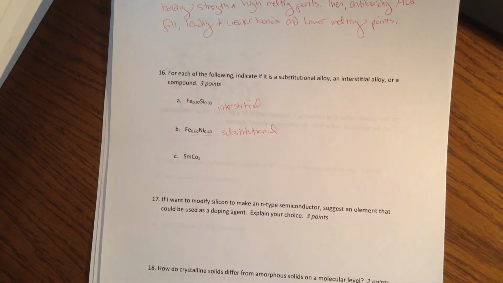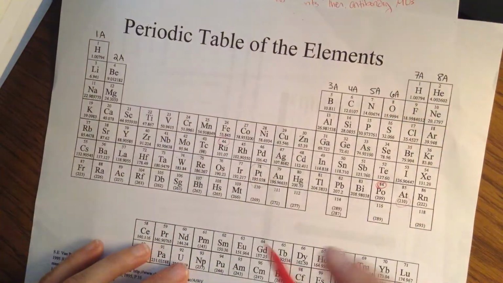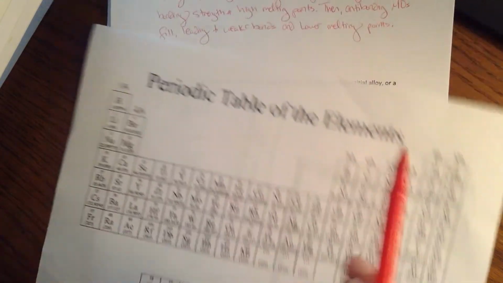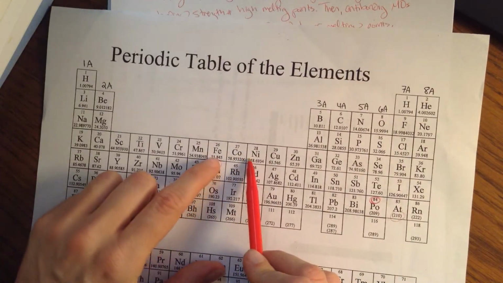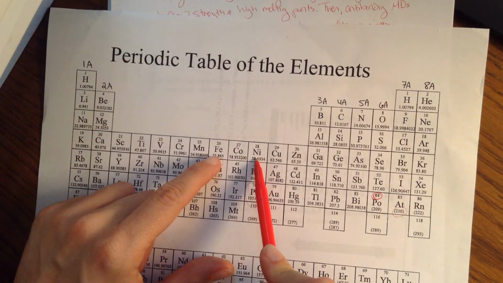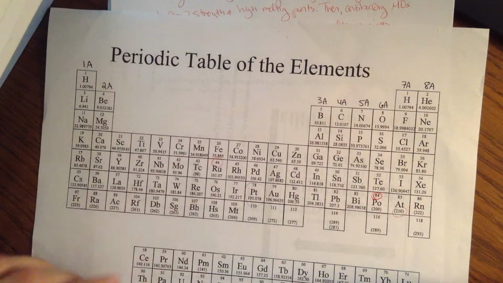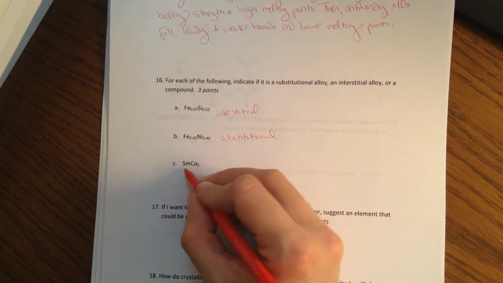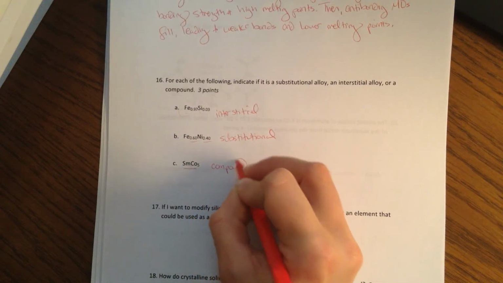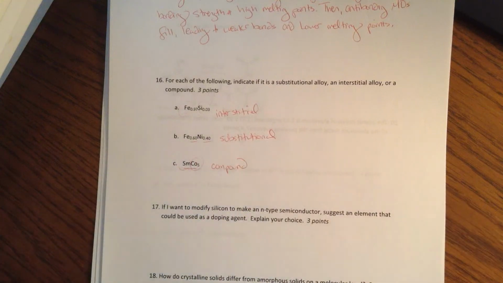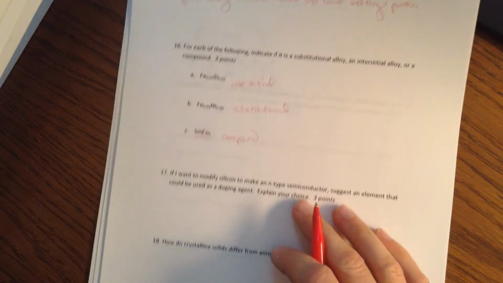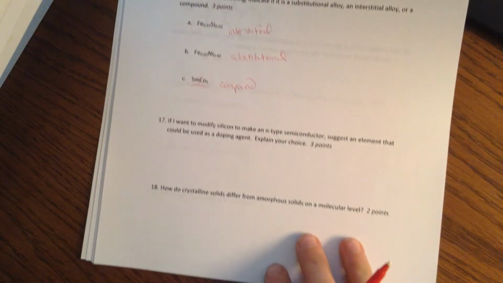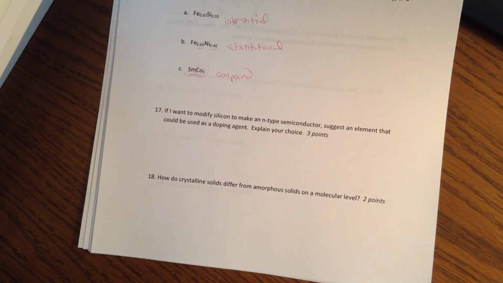All right, you can see that, just looking at the proportions. Let me see if I've got a table handy here. Let's see, yeah, this will work. All right, here we go. We've got iron and nickel there. You can imagine these guys are pretty darn similar in size, so having one of them kind of wedged in near the other one would be a little bit difficult to fill those empty spaces. So similar in size, substitutional alloy. And this one is actually a compound, an intermetallic compound, because it's present in whole number ratios. All right, this is actually a homework problem, so hopefully you remembered that from your homework.